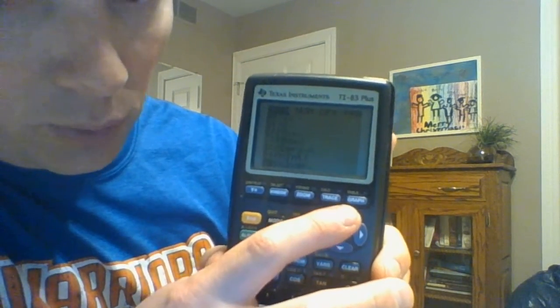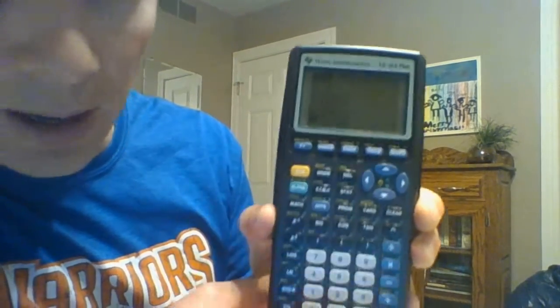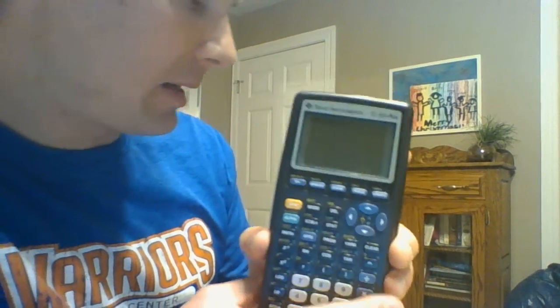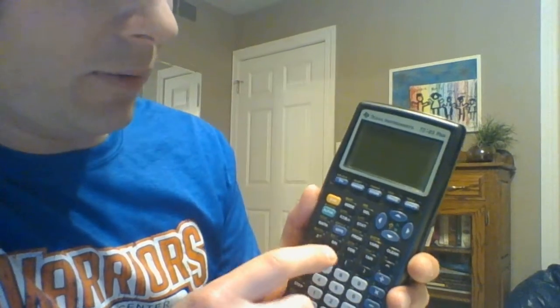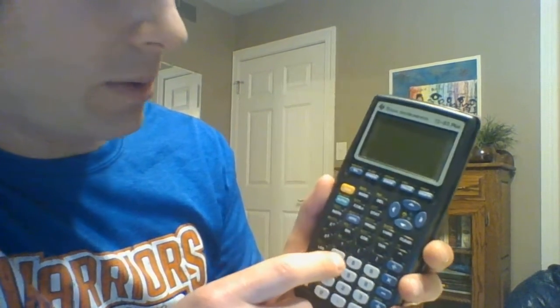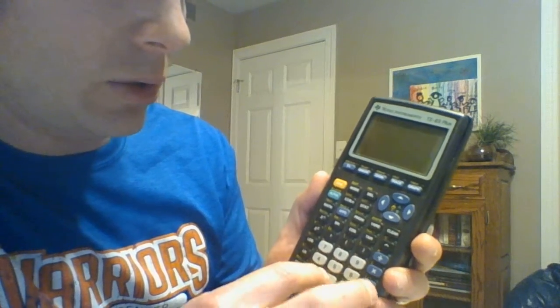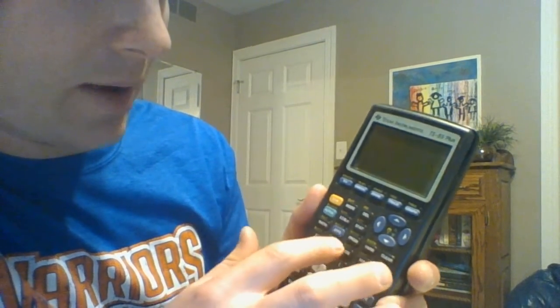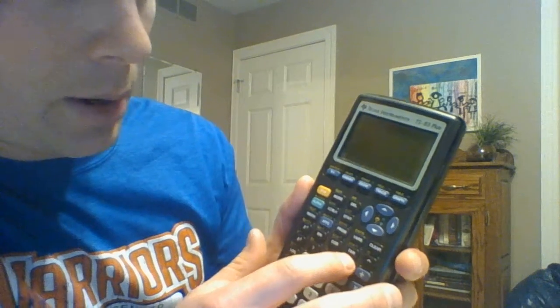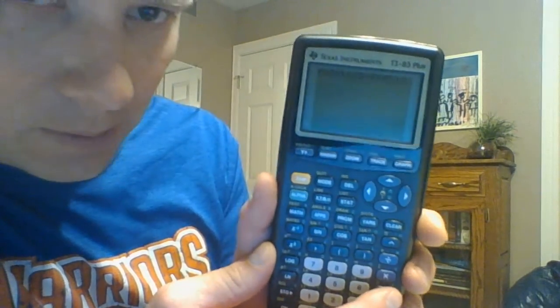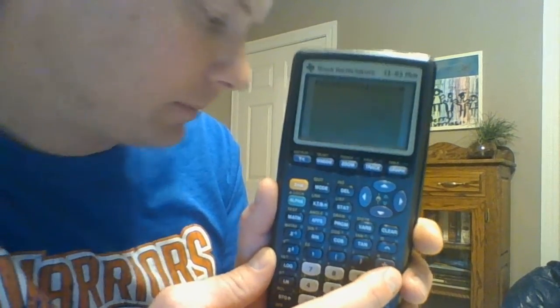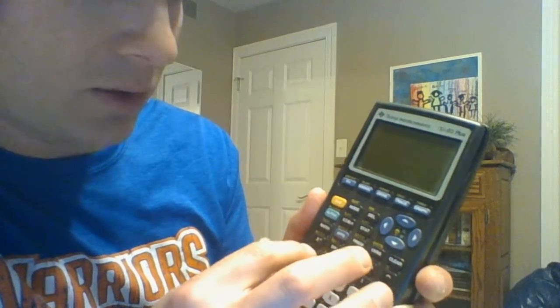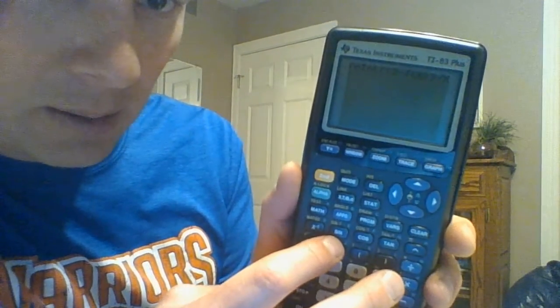Here's the process. Math. Scroll down, or I like to scroll up because it's closer that way. Number 9. And then I got to type in the function. Now I got to be careful to get order of operations correct. So I better put another set of parentheses there. 2 minus the square root of x. Then I close the parentheses on the numerator. Divided by the x squared. Okay, now I got my whole function there.